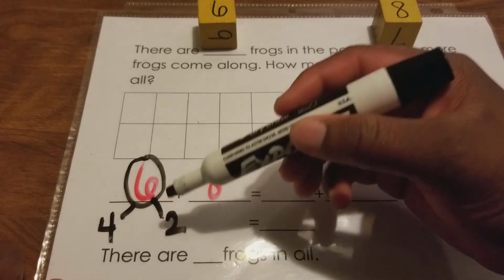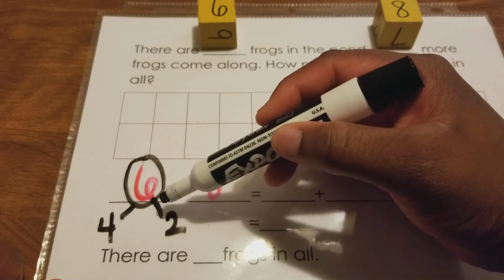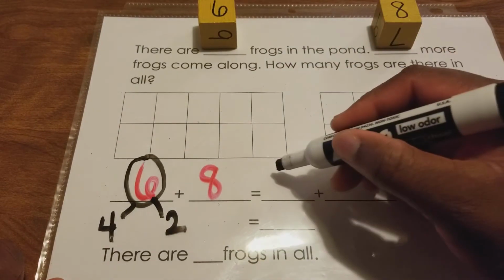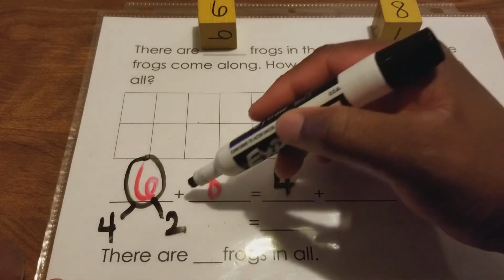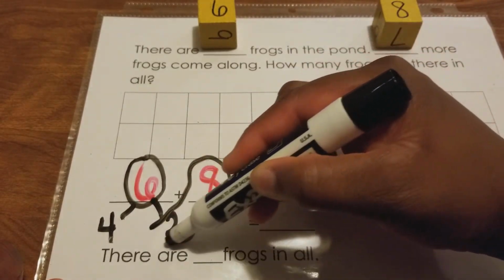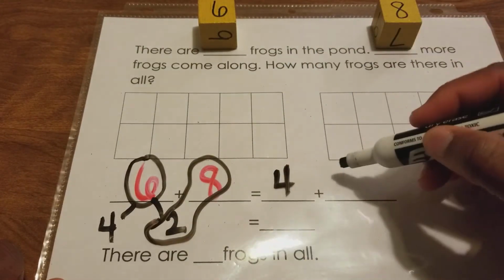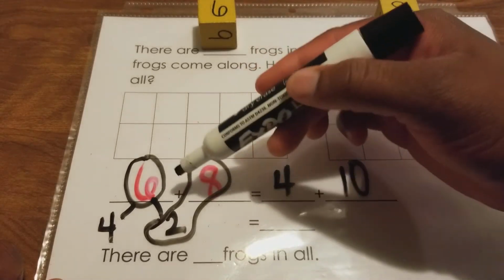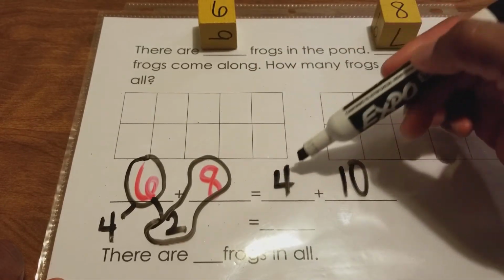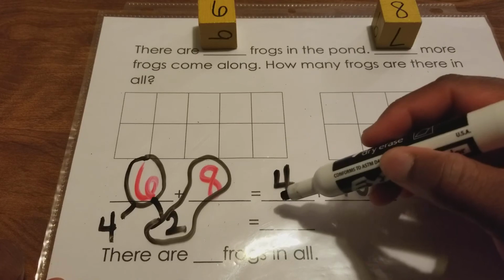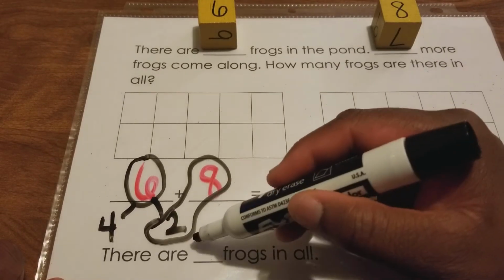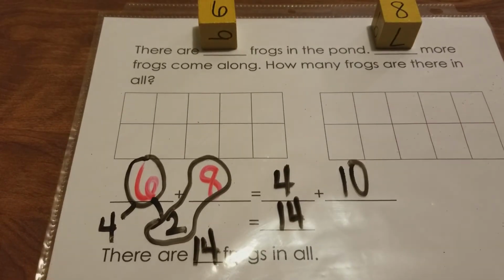Okay, so I'll give, let's see, oh, there's 4 here that are left over there, and I'm going to bundle here to make a 10. 8 and 2 is 10. So 6 plus 8 is the same as 4 plus 10. Well, that's 14. Don't need to count that. There are 14 frogs in all.